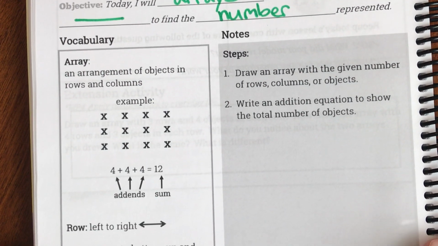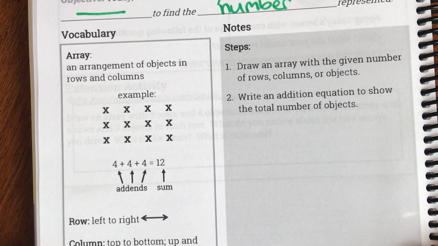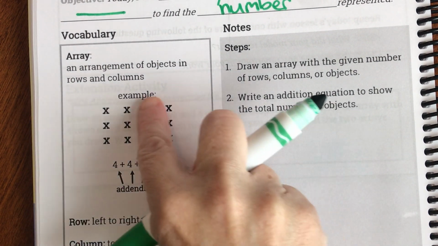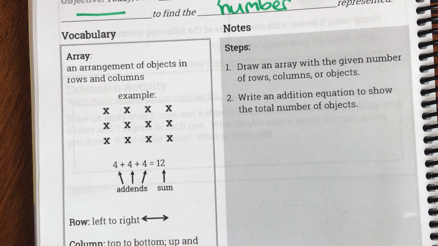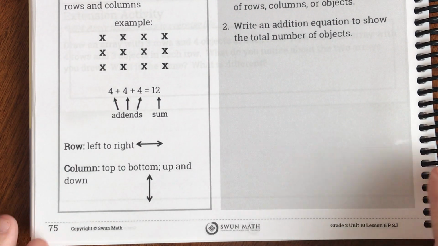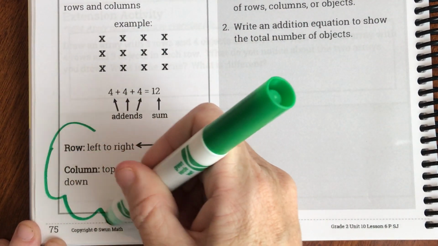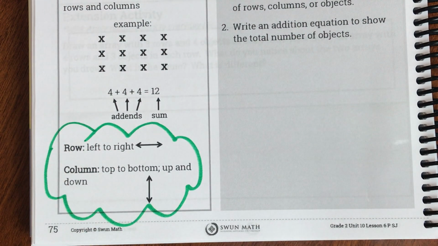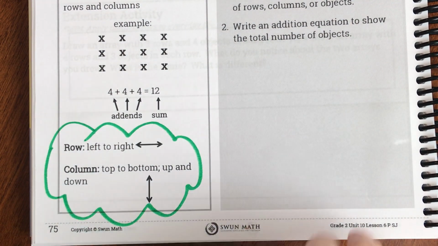Okay, so remember, what is an array? An array is an arrangement, neatly organized, of objects. And then again, we really have to know what our rows and our columns are. That's really, really important so we don't make mistakes. Okay, so what does this look like?